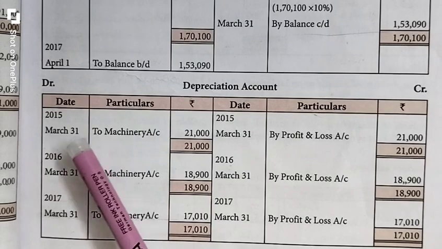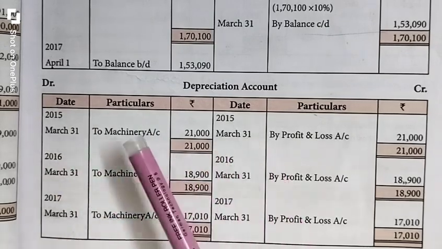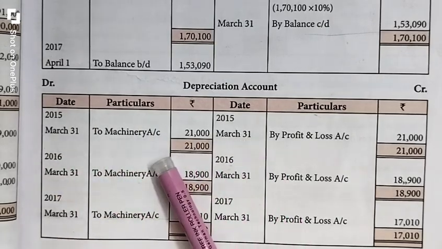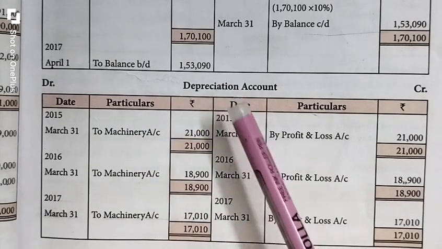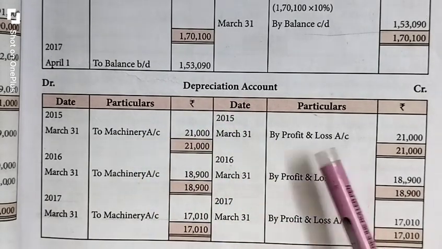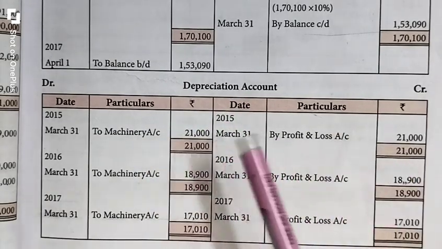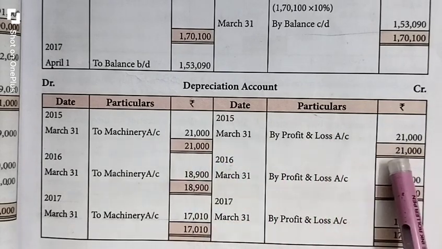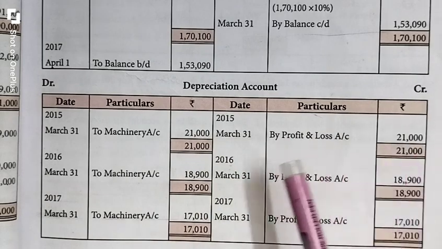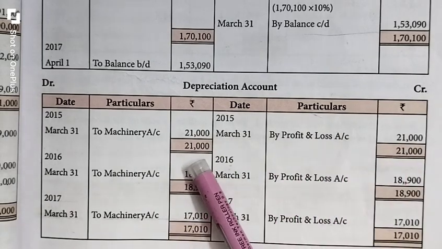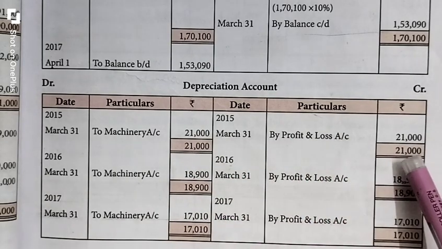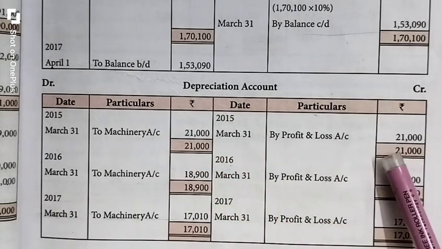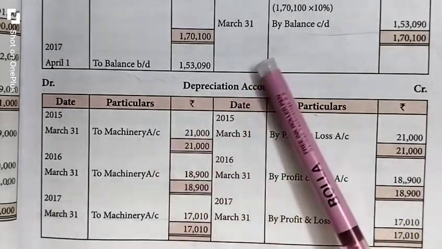You have to transfer this depreciation into the profit and loss account in the same period. On 31st March 2015, the same period, you transfer the depreciation account into the profit and loss account. You enter the same value here, then total it, and because you have the same amount, the total is also the same value, 21,000. So the first year depreciation is completed.